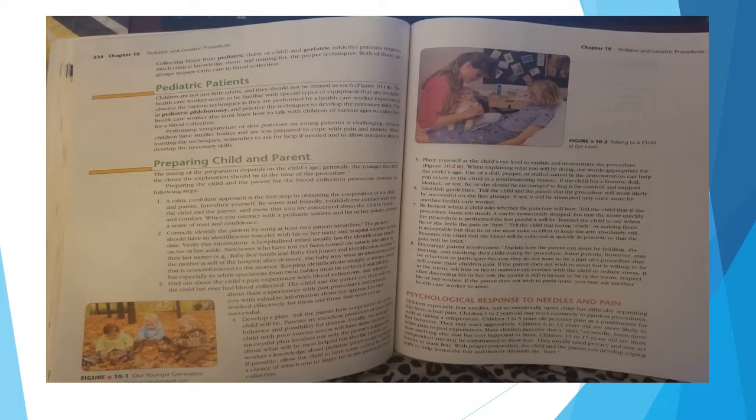Collecting blood from pediatric (baby or child) and geriatric (elderly) patients requires much clinical knowledge about and training for the proper techniques. Both of these age groups require extra care in blood collection. Pediatric patients. Children are not just little adults, and they should not be treated as such. The healthcare worker needs to be familiar with special types of equipment that are available.